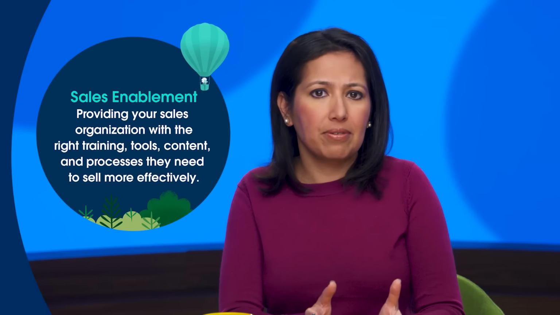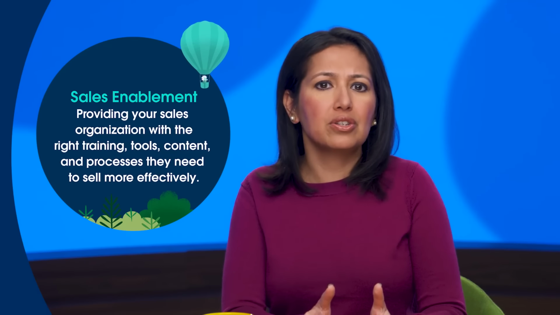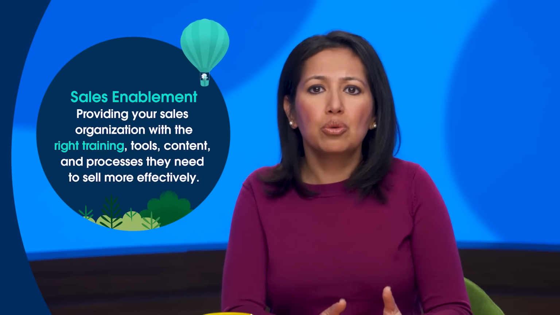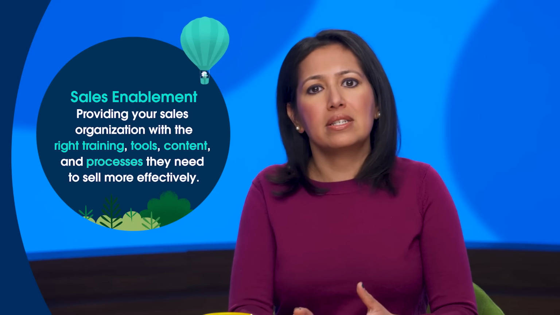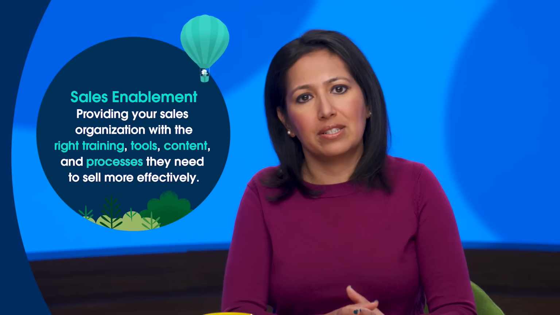So first, what is sales enablement and why is it important to drive pipeline? Enablement can simply be defined as providing your sales organizations with the right training, tools, content, and processes they need to sell more effectively. Every B2B business and an increasing number of consumer businesses are dependent on a sales organization to drive their company's growth.